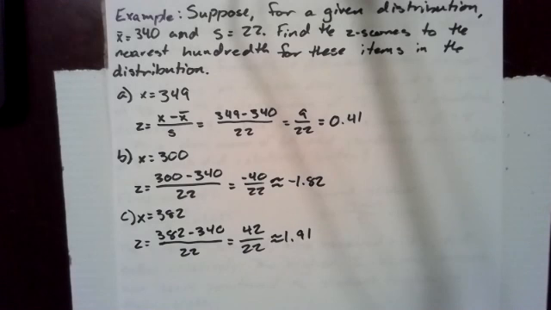If X equals 300, then Z is 300 minus 340 over 22, which is -40 over 22, or about -1.82, -1 and 82 100ths. And if X equals 382, then Z is 382 minus 340 over 22, which is 42 over 22, which is about 1 and 91 100ths.